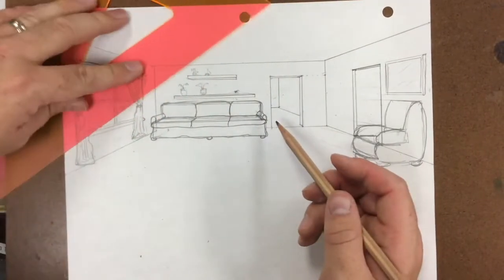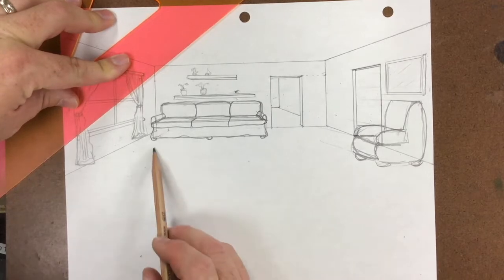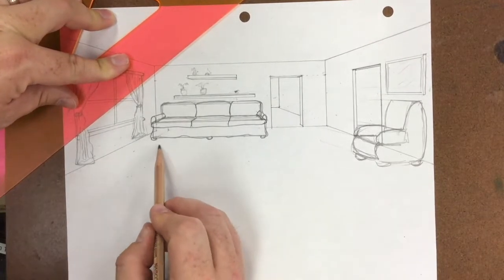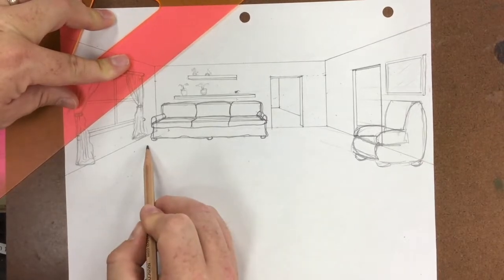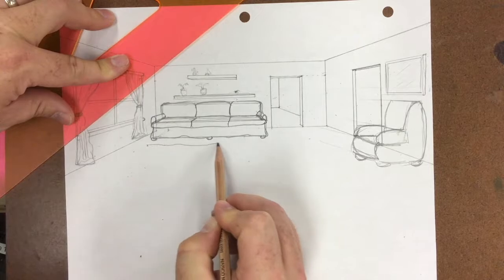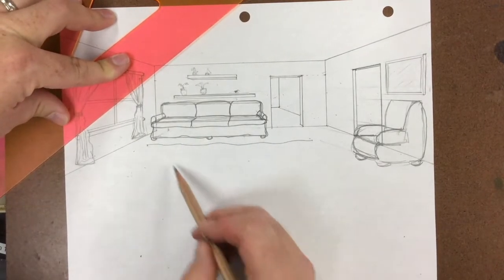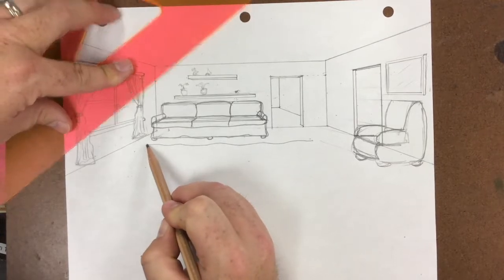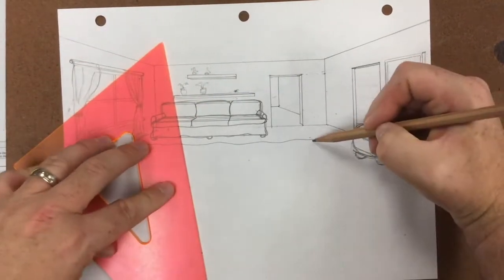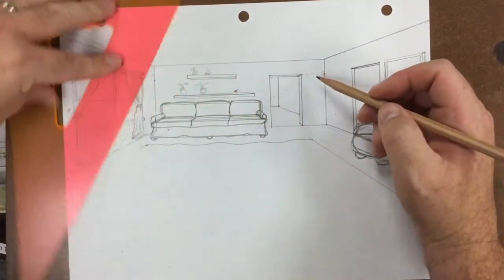Okay, what if we want something on the floor, like a carpet? I like to start further away and build forward. So if the carpet was out in front of the couch from here to over here, let's say it's wavy, I'll just freehand kind of a wavy horizontal line, and then this is the corner. From the vanishing point, it would do that, and then over here, from the vanishing point, it would do that.